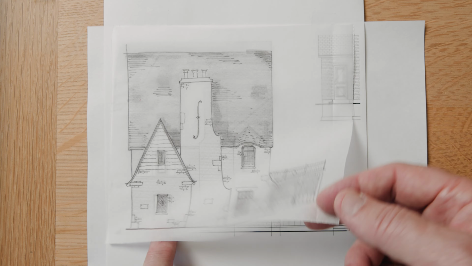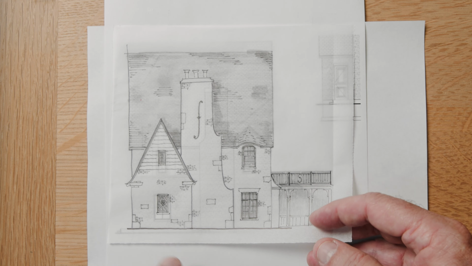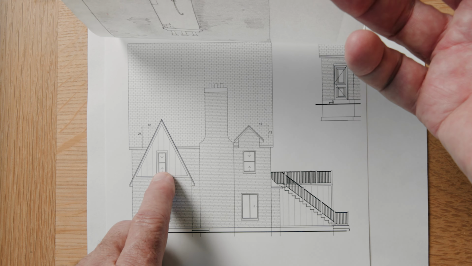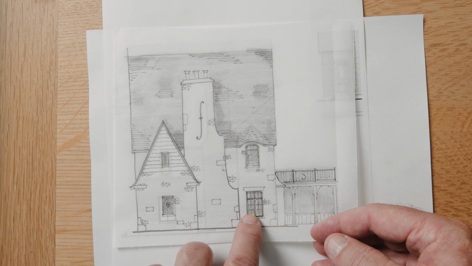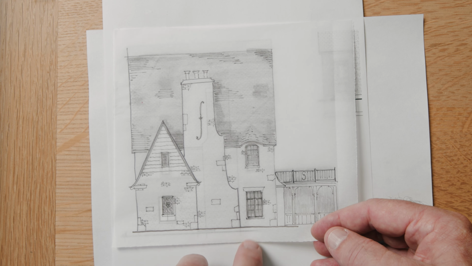Window sizes I changed. This is an entry hall, so I just put a little leaded glass window in there. This is a walk-in closet, so I gave them a little bit of light, but it's much smaller than what was there. Over here, since this is their living room, I've given them actually a little bit of a taller window.